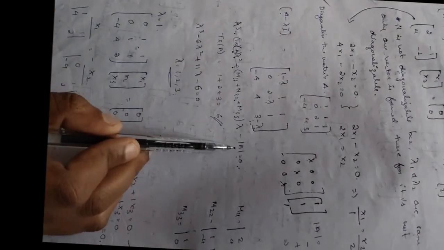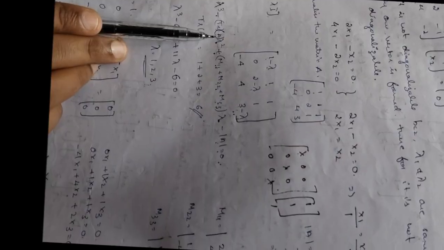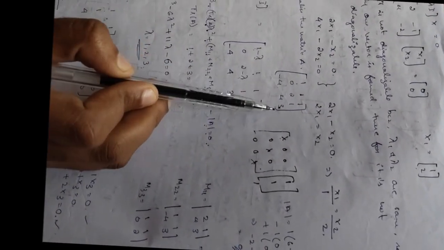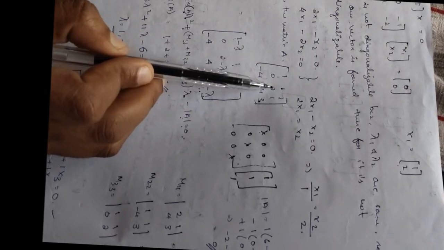When we solve this equation, we will get the different values of lambda. First, we have to note what the trace of A is. Trace of A is nothing but the sum of the diagonal elements of matrix A. Here the diagonal elements are 1, 2, 3, so the sum is 1 plus 2 plus 3, which is equal to 6. This is the trace of A.